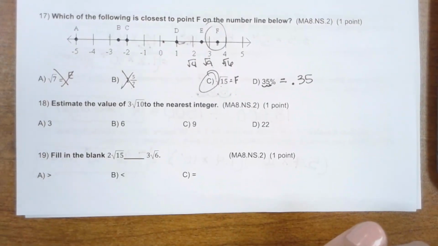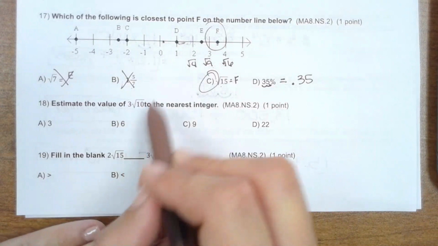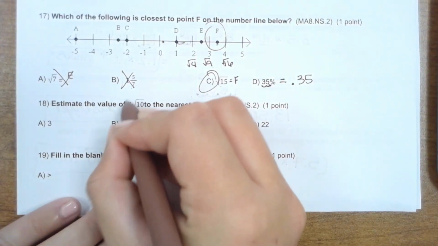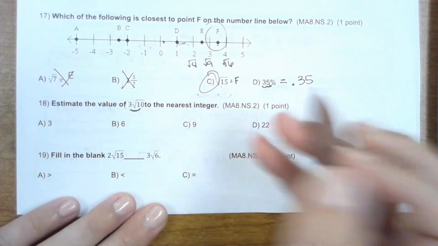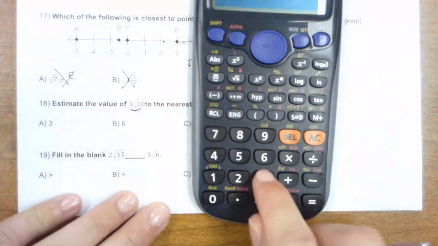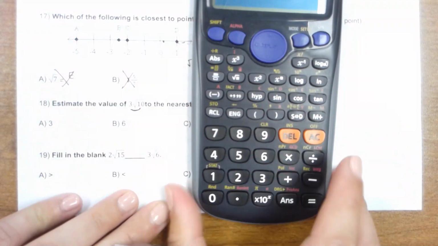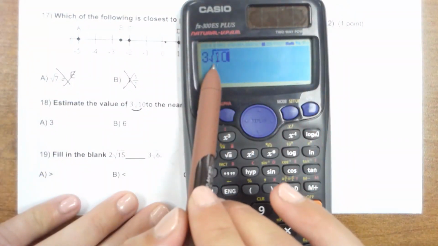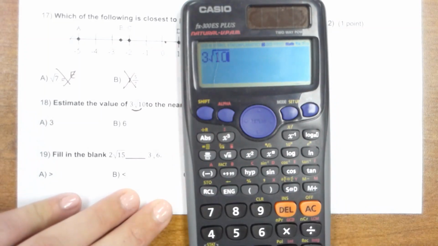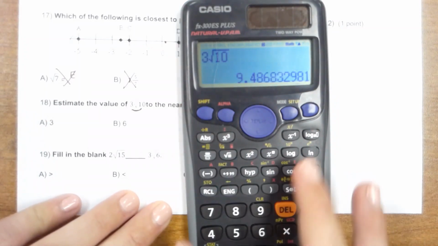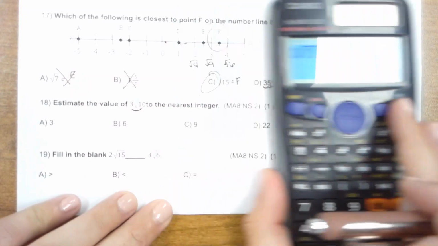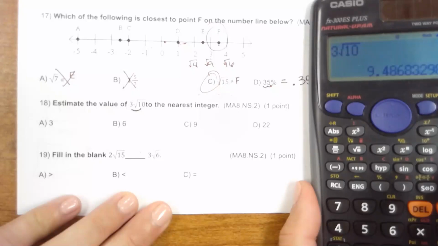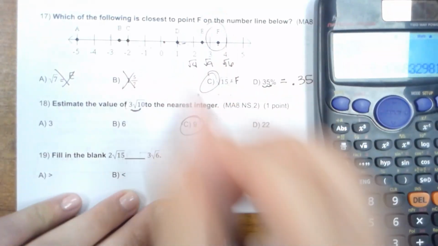All right, number 18, estimate the value of 3 square root of 10 to its nearest integer. So remember, guys, a number outside of your square root just means that you're multiplying these two things. Some calculators, you'll be able to type it in just how we have it. Others, you might have to do the square root of 10 first and then multiply it times 3. But either way, you get about 9.48, or in other words, 9.5. So if we round that to the nearest integer, 9.4, you would round it down to just 9.